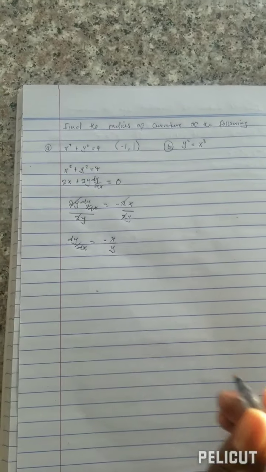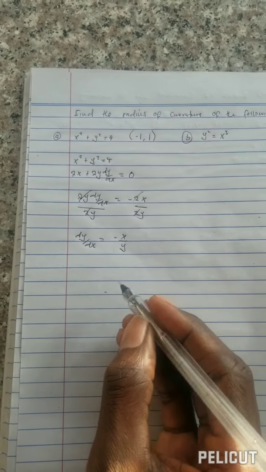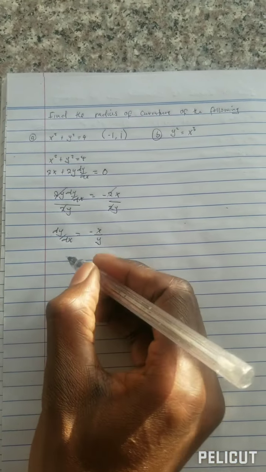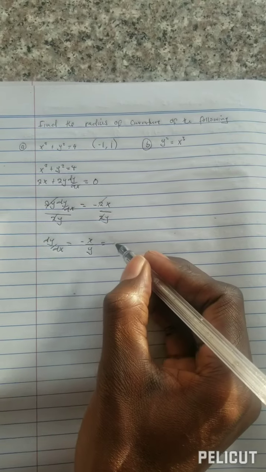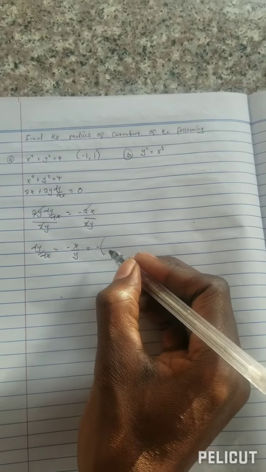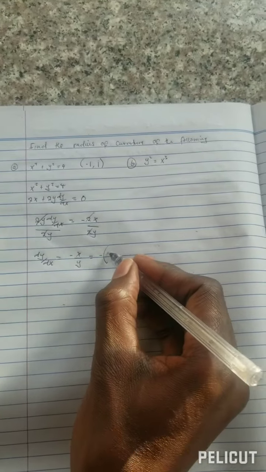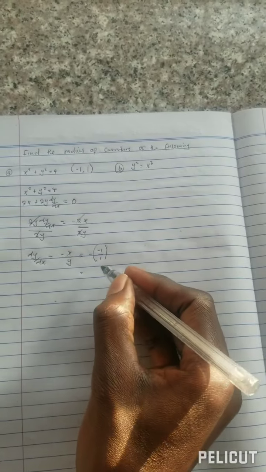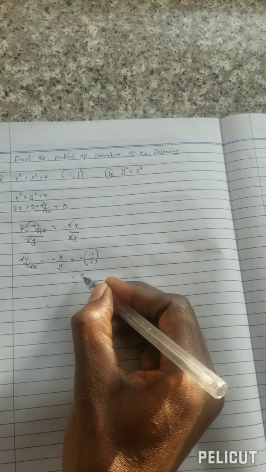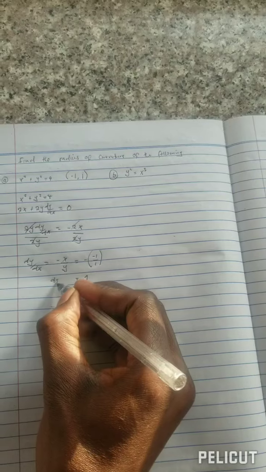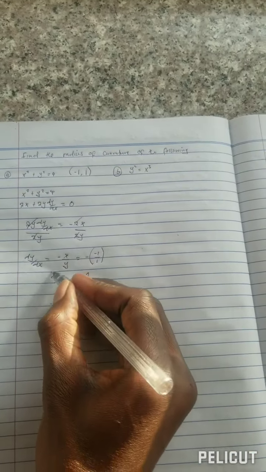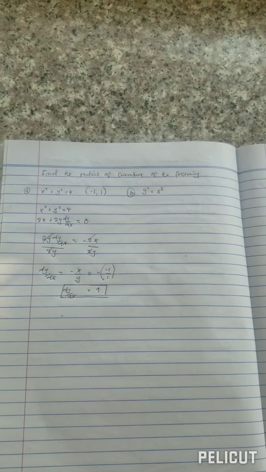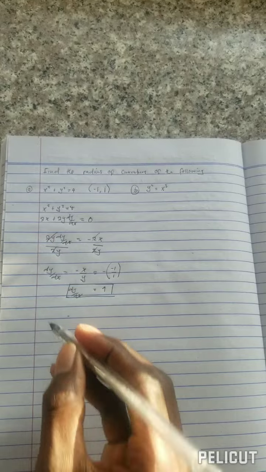So replacing our values of x and y, which are negative 1 and 1, we'll have our first derivative as negative, open brackets, our x is negative 1, over 1. So that will be negative 1, so that will be just 1. So that's our dy/dx, that's our first prime.